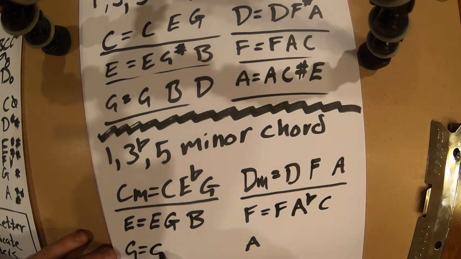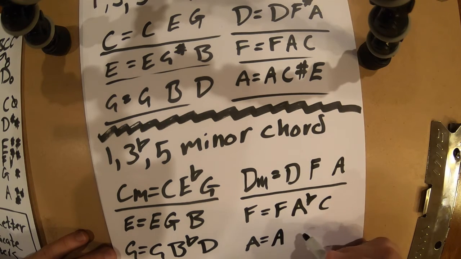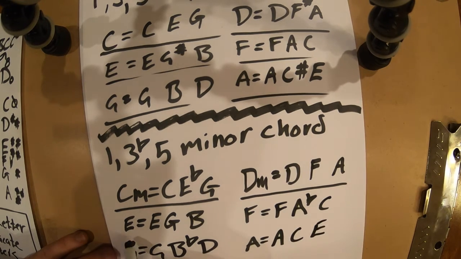G would be G, B flat, D. A would be A, C, and E.